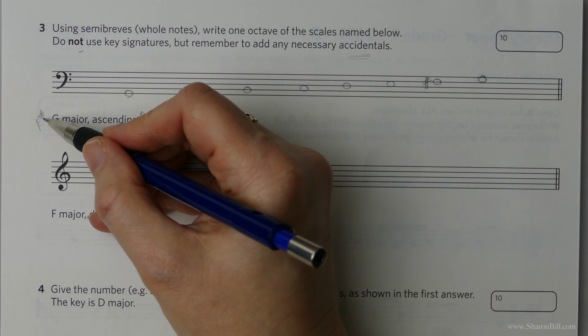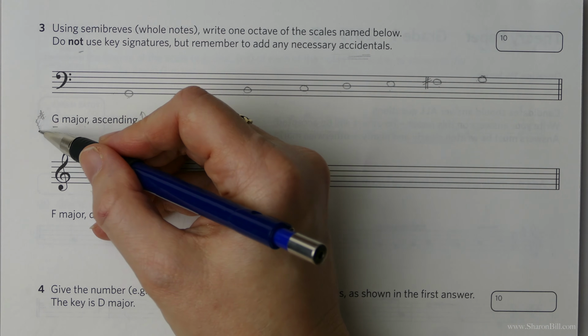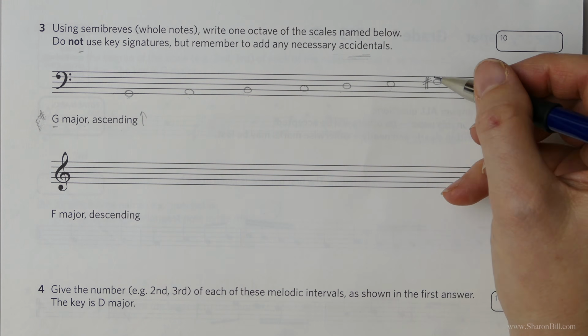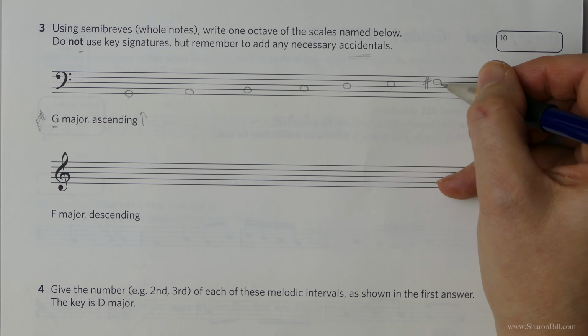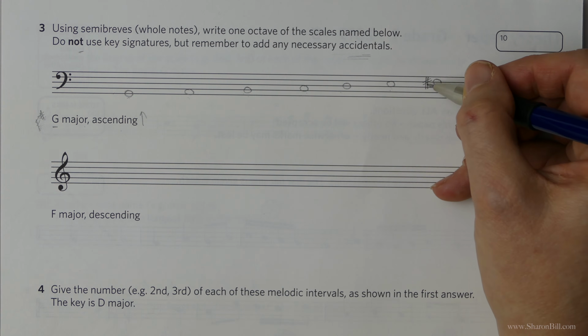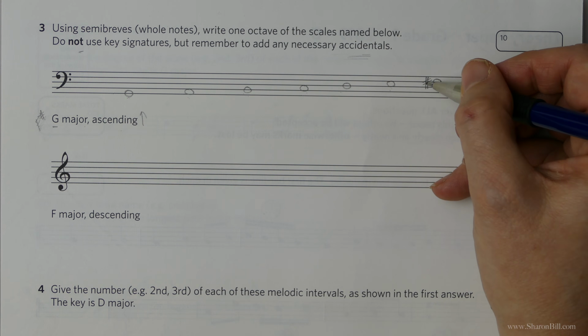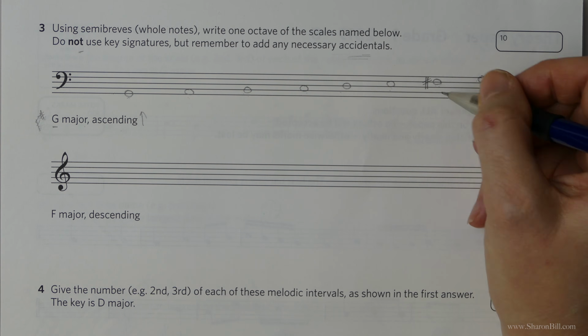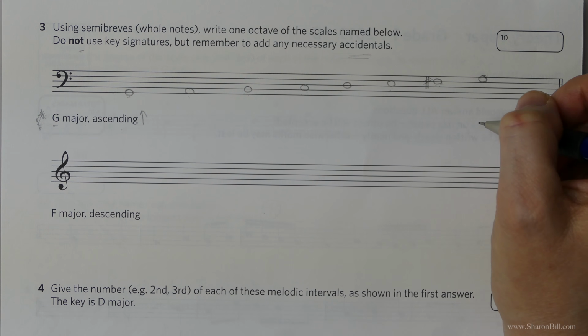You write it after the note when you're writing it in words, like F sharp, but you need to put the sharp before the note in music because you need to know before you actually play it, so you're actually writing sharp F. So there we go, that's that one completed.